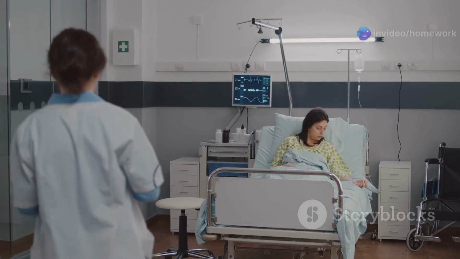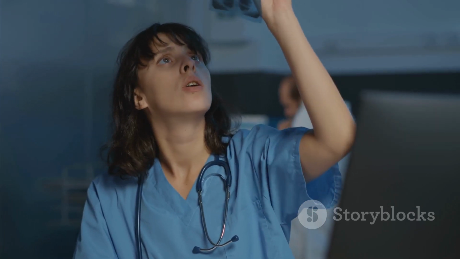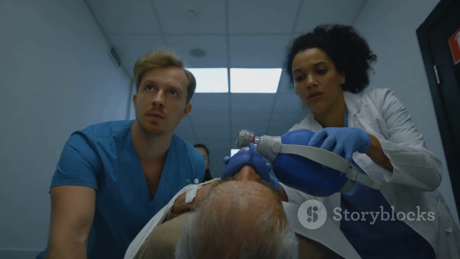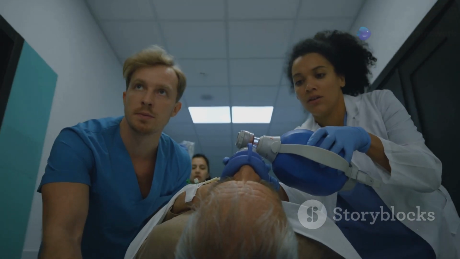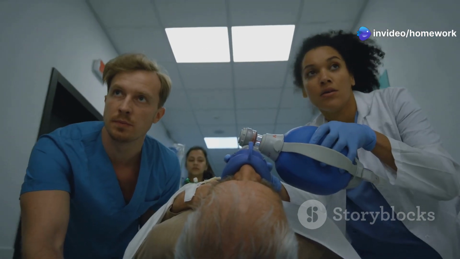Another example is a patient having a panic attack. Their ABG might reveal a high pH, indicating alkalosis, low PaCO2 indicating respiratory alkalosis, and a normal HCO3. This suggests that they're hyperventilating, causing them to blow off too much CO2 and making their blood more alkaline.